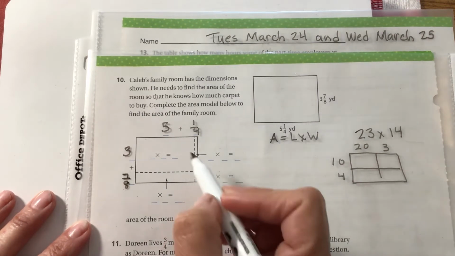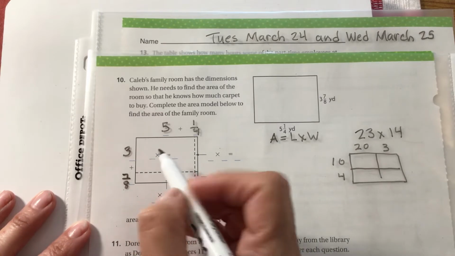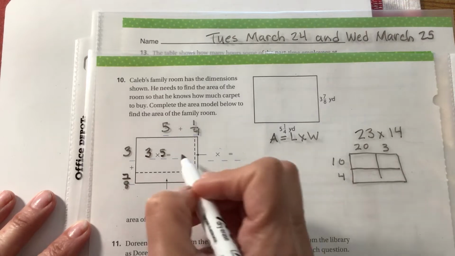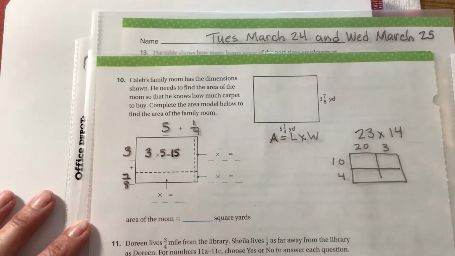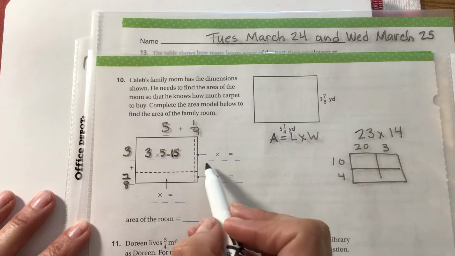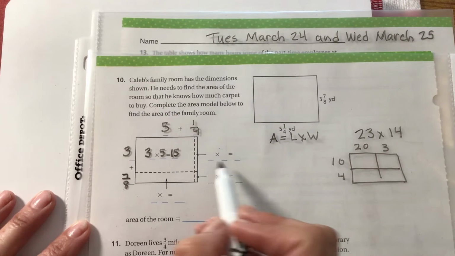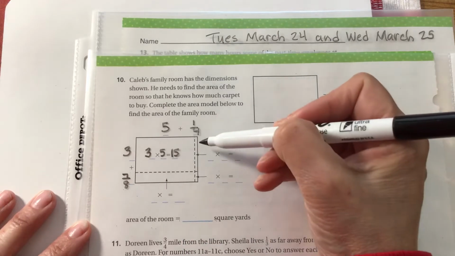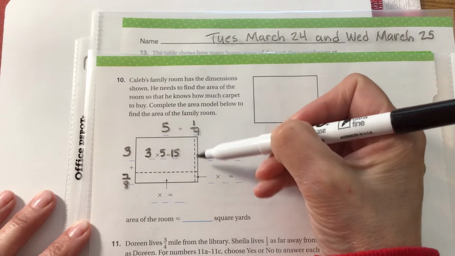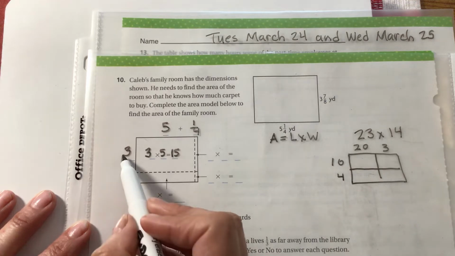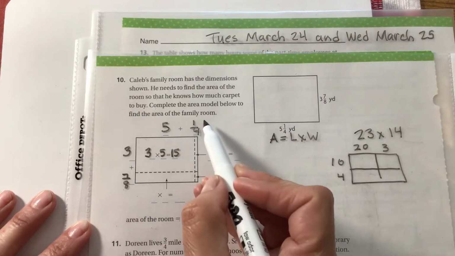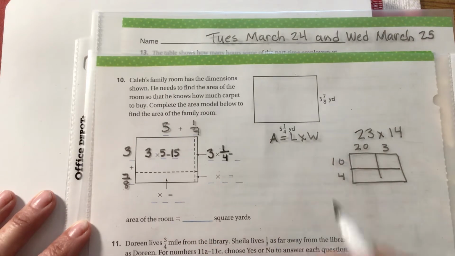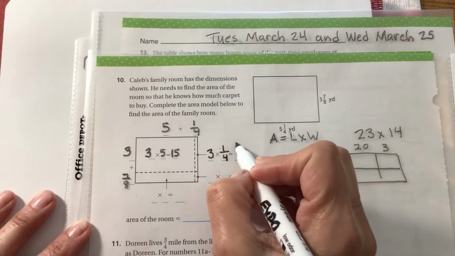What we're going to do here, this is the easy part, because all I'm going to do is multiply 3 times 5, and you're going to get 15. Right here, they're asking you what would be the multiplication problem in order to find out what that little tiny bit is worth. And you're going to do 3 times 1/4, and you're going to get, this one's pretty easy, 3/4.